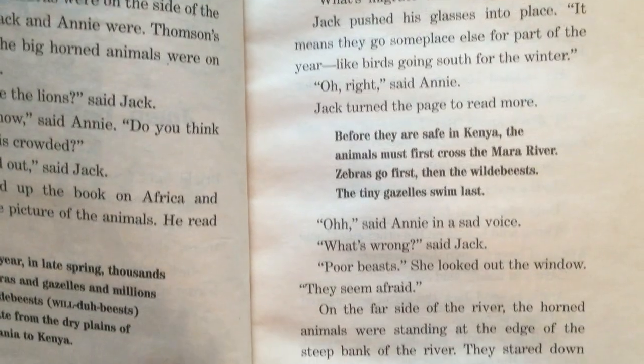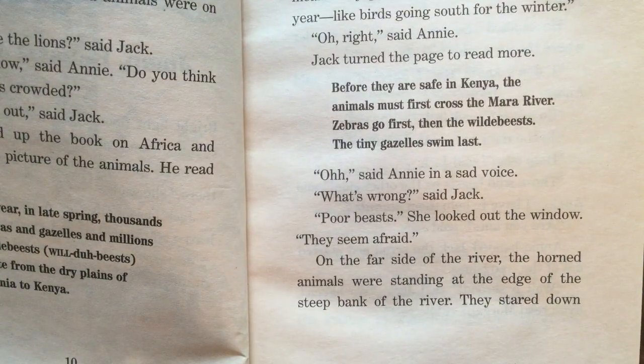Jack turned the page to read more. "Before they are safe in Kenya, the animals must first cross the Mara River. Zebras go first, then the wildebeest. The tiny gazelles swim last." "Oh," said Annie in a sad voice. "What's wrong?" said Jack. "Poor beasts." She looked out the window.